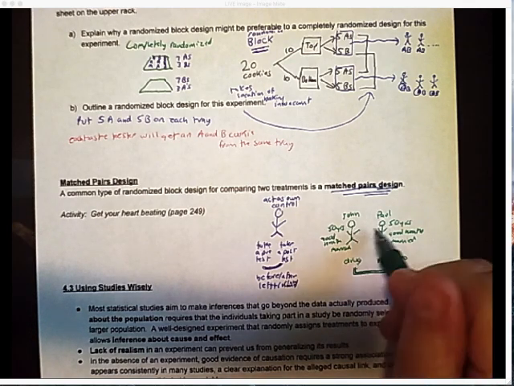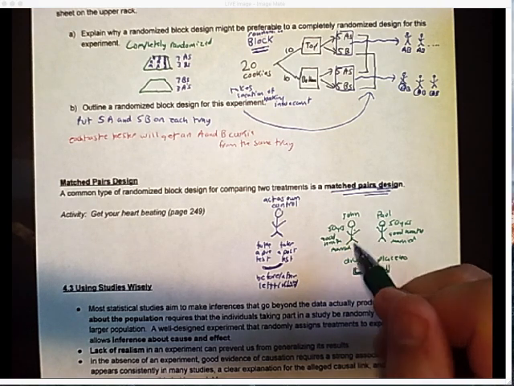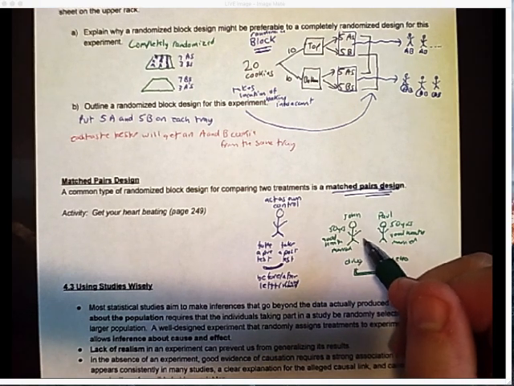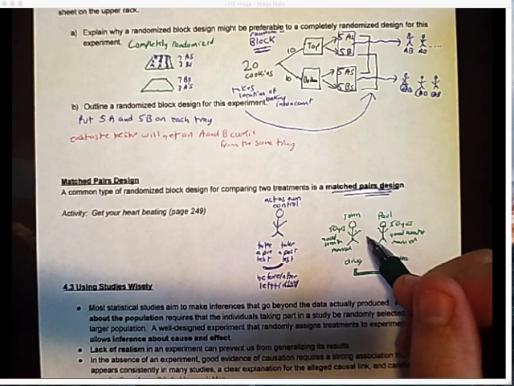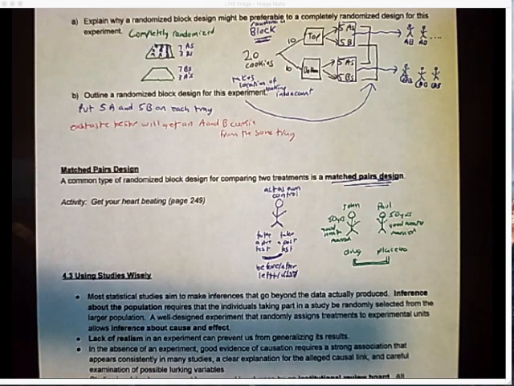But these two people have to be very, very close. And it doesn't have to be people. We know individuals don't have to be people. They can be things. They can be blocks of cheese. It doesn't really matter. So that's what a matched pairs design is.